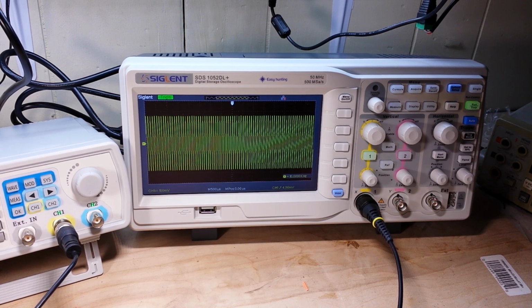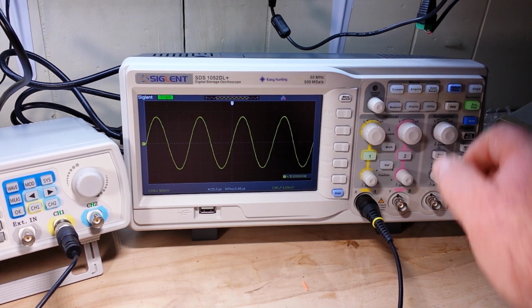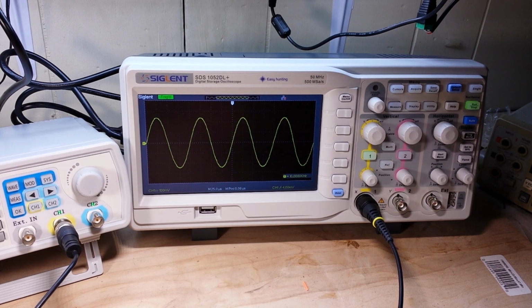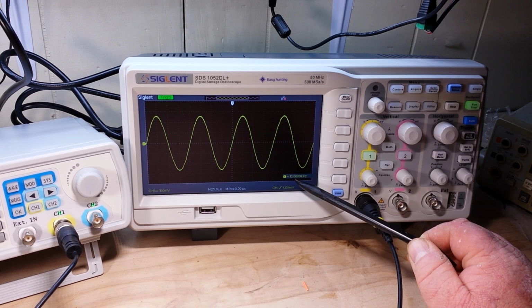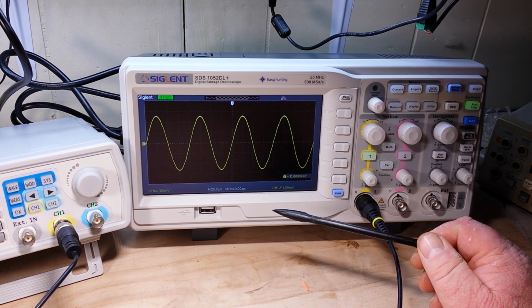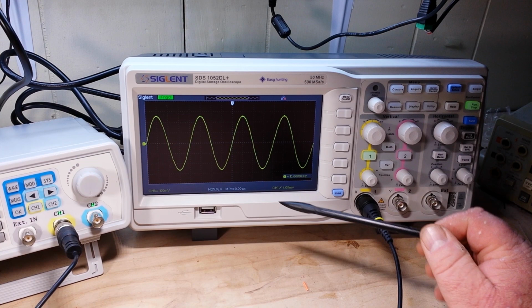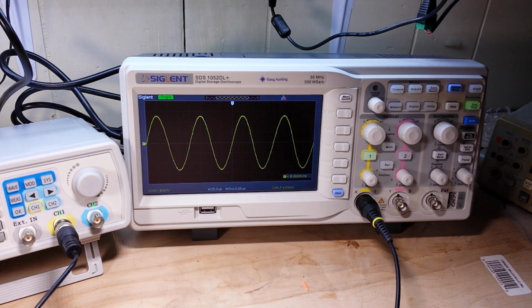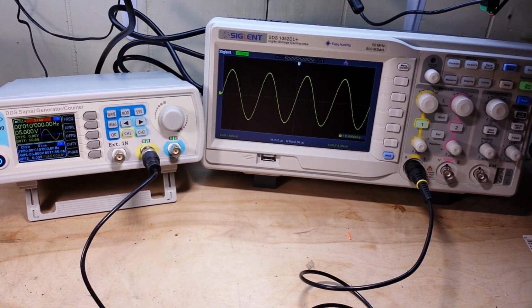Alright, so we got a 10 kilohertz sine wave at 5 volts peak to peak here. You can see our hardware frequency counter is on, and it's showing 9.99910. So yeah, it's showing us 10. Our channel 1 is 100 millivolts peak to peak. And we're looking at 25 microseconds per division. So, let me just kind of zoom out here a little bit.